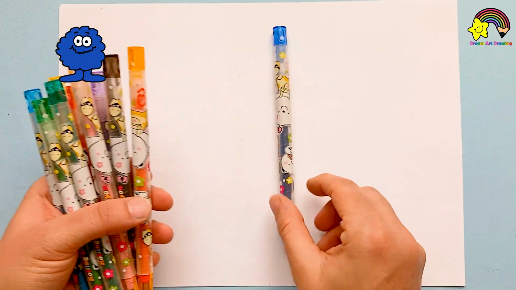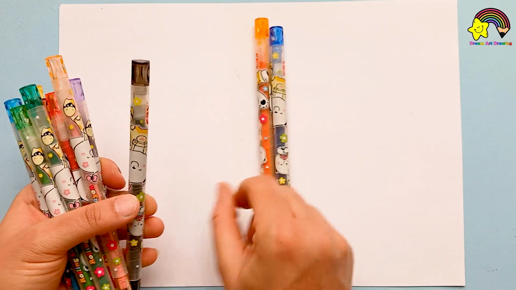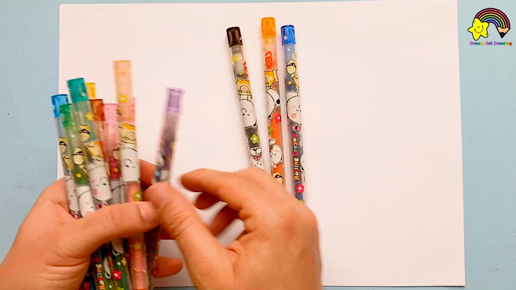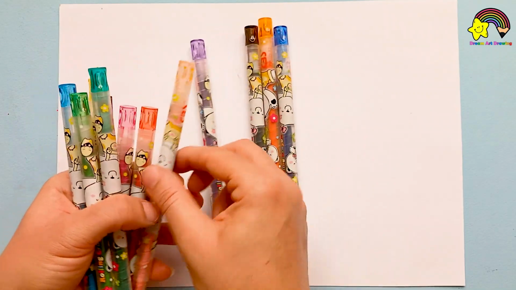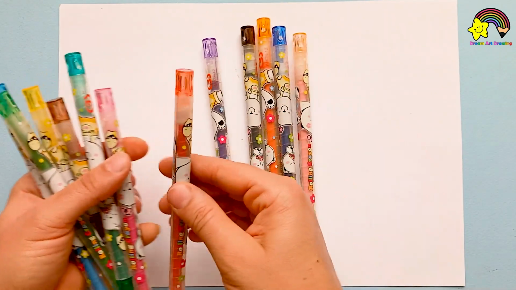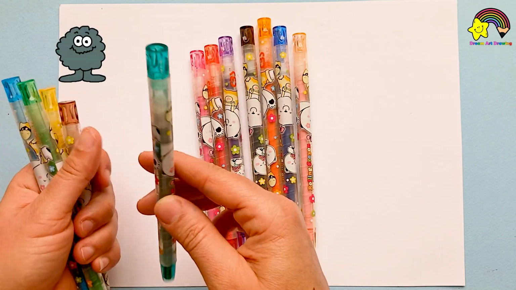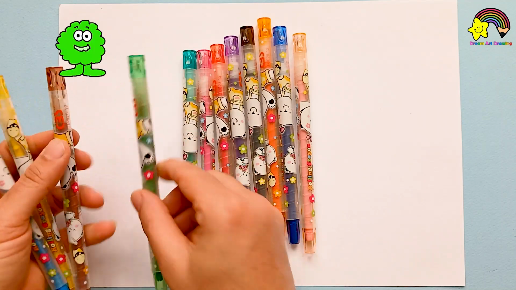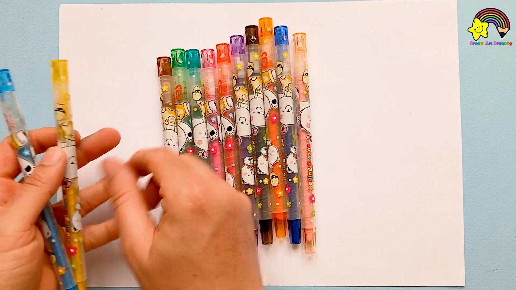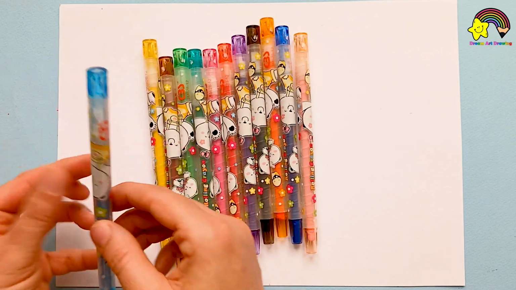Dark blue color, orange color, black color, purple color, skin color, orange color, pink color, dark green color, brown color, yellow color.